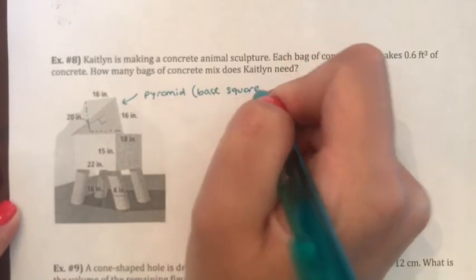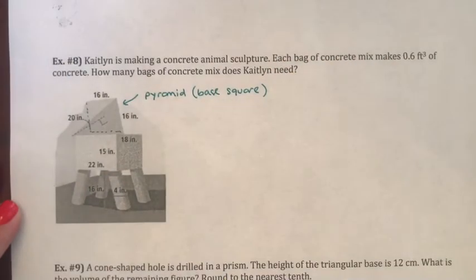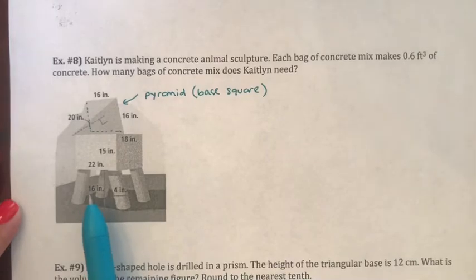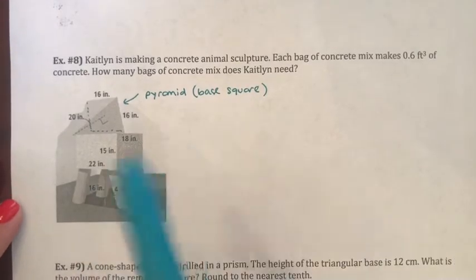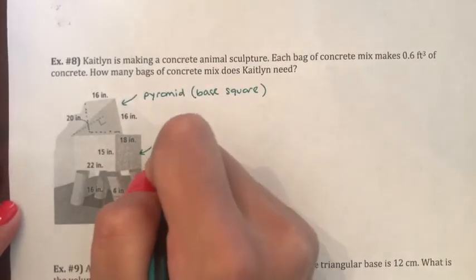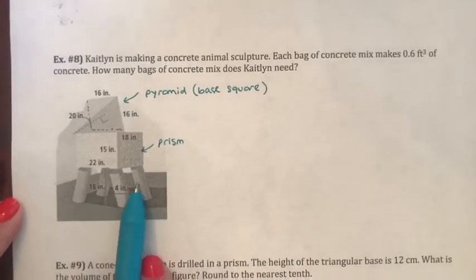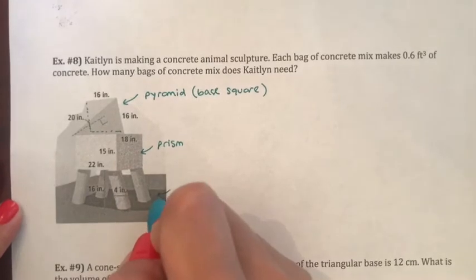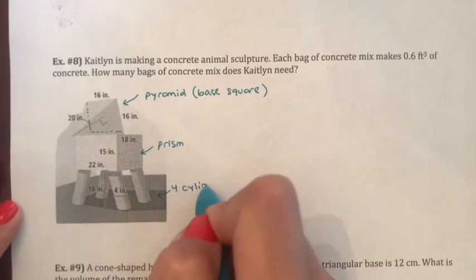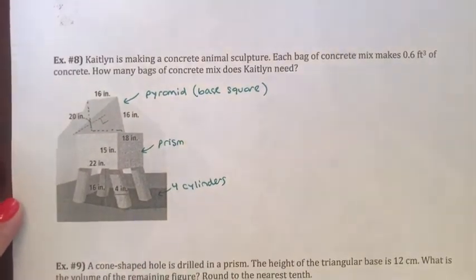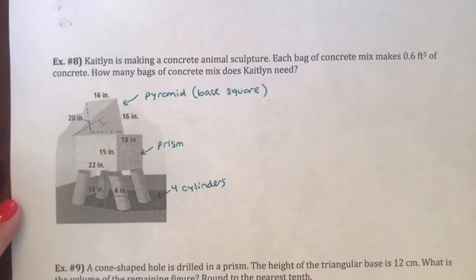This one's going to be kind of hard to see just because the picture's not very good, but give it a try, see if you guys can get it. This one here is a prism. We saw those in a previous section. And notice each of the 4 legs are cylinders. 4 cylinders.